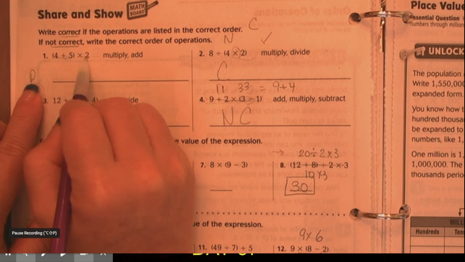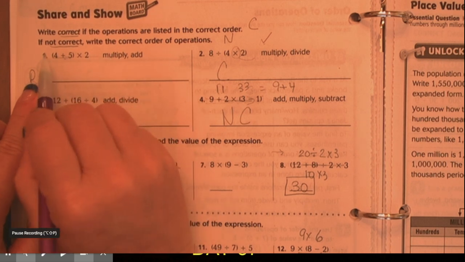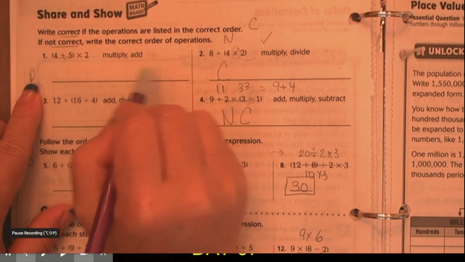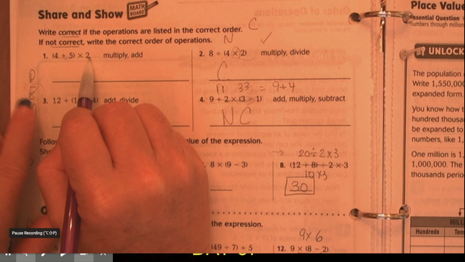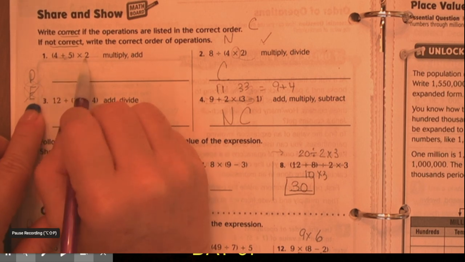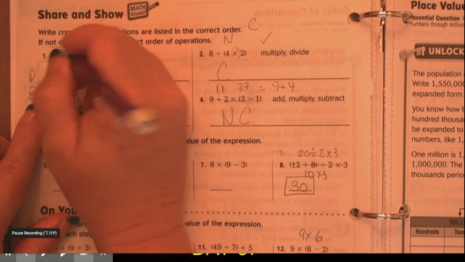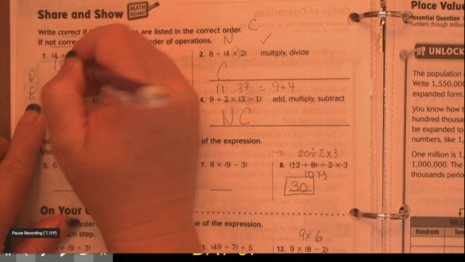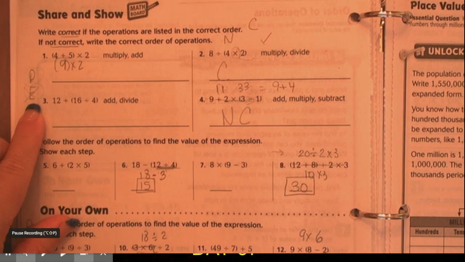And then after I get done looking at all of the parentheses, because you're going to get into large math where there's going to be quite a few parentheses you'll have to solve, then you look for exponents. There are no exponents here. But the first thing you should have done was solve that. 4 plus 5 is 9. And then now you have 9 times 2.